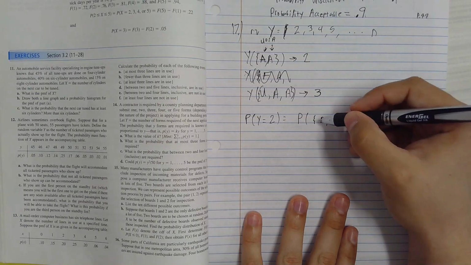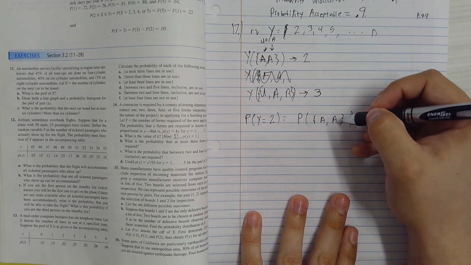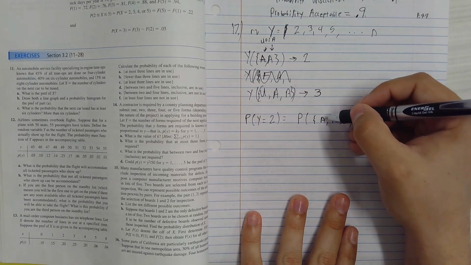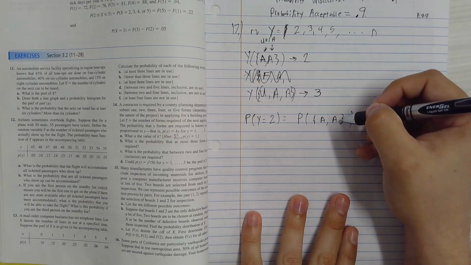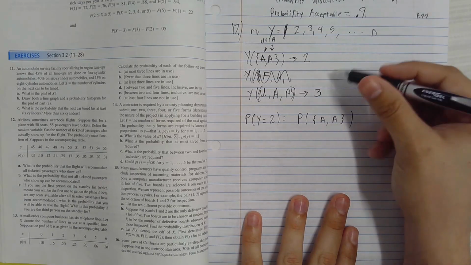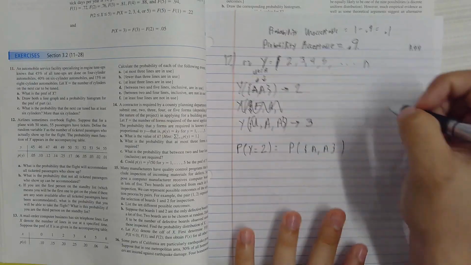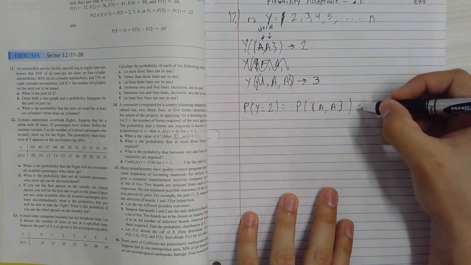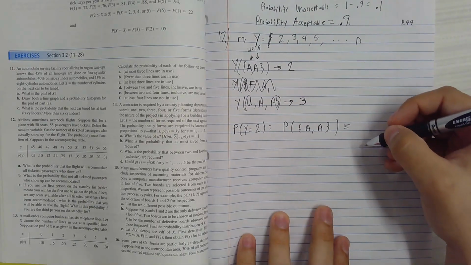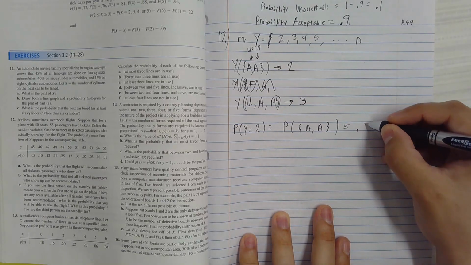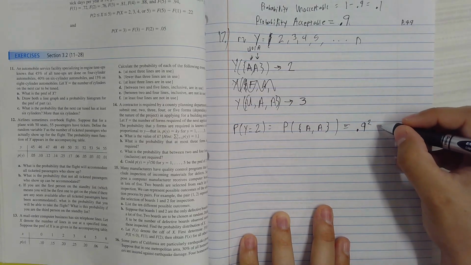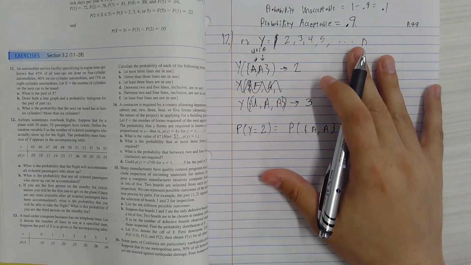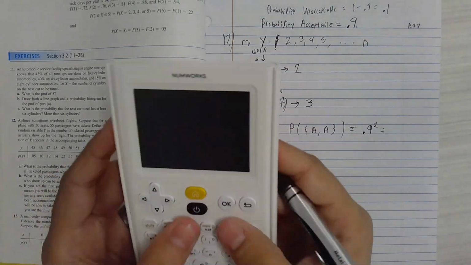Right? And so this can happen if both of them are acceptable, which is the probability of 0.9. So this is going to be equal to essentially 0.9 squared, which is equal to, let me get my calculator.